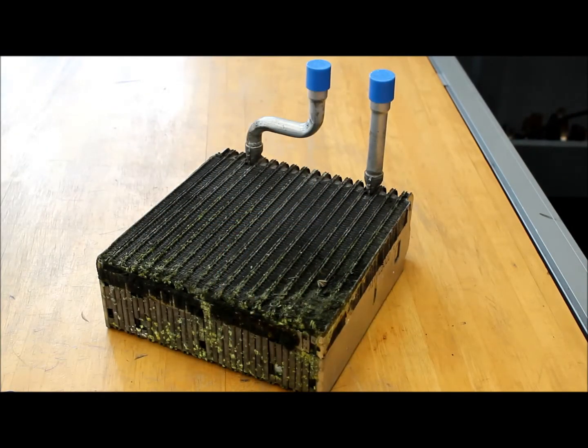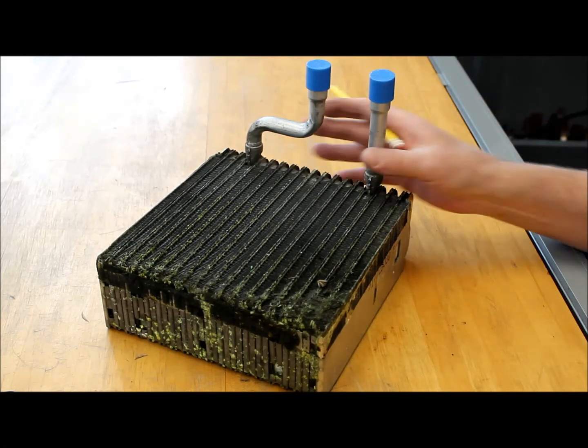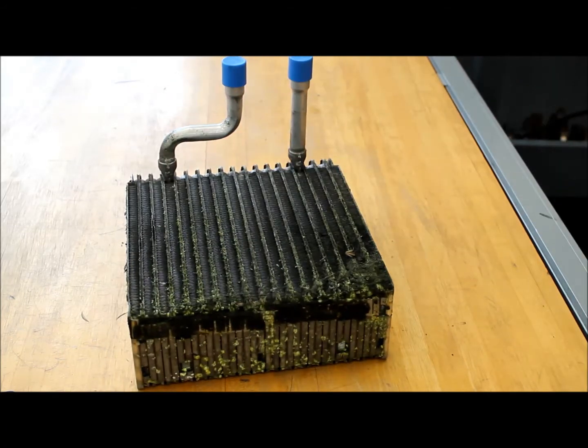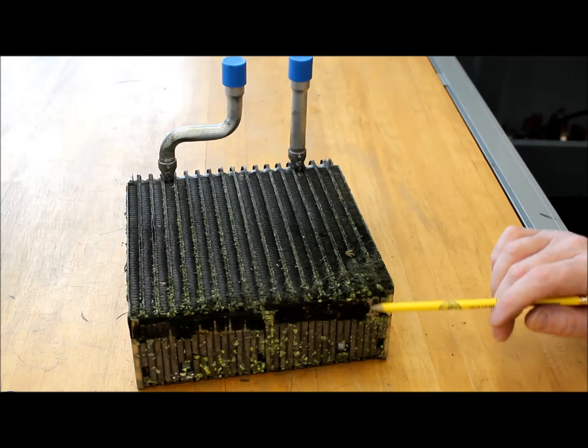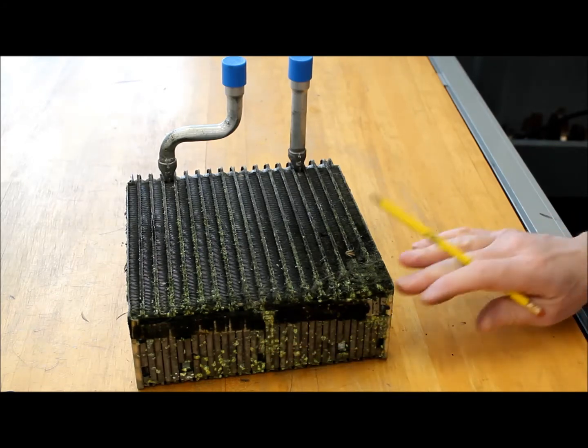Here I have a somewhat smaller evaporator, and this one I'm guessing was probably replaced due to corrosion. It's all green.